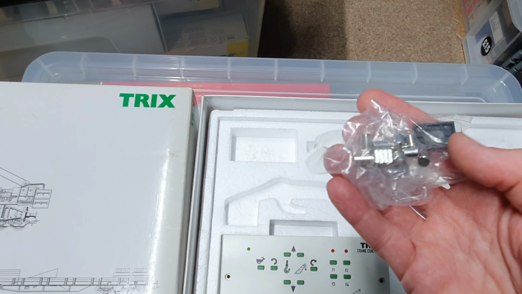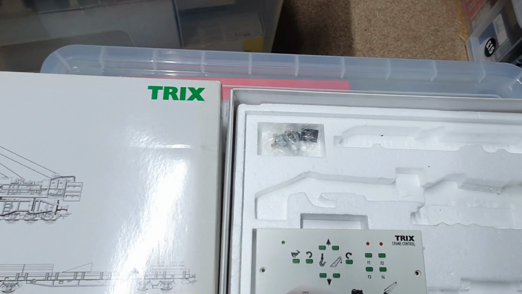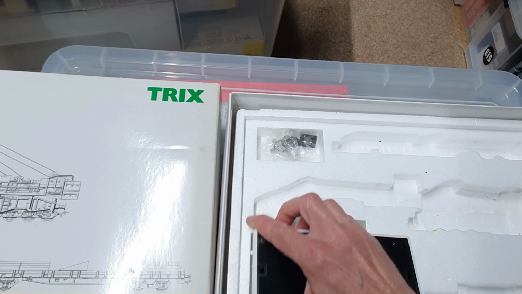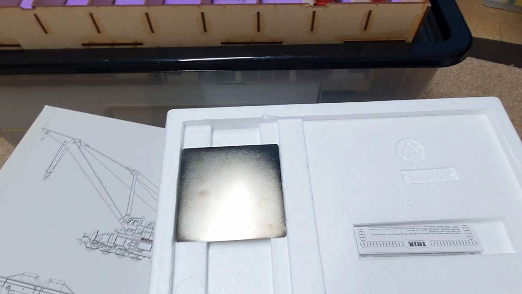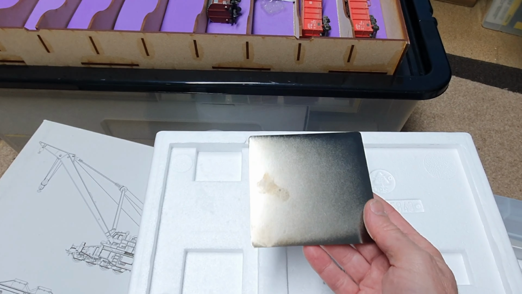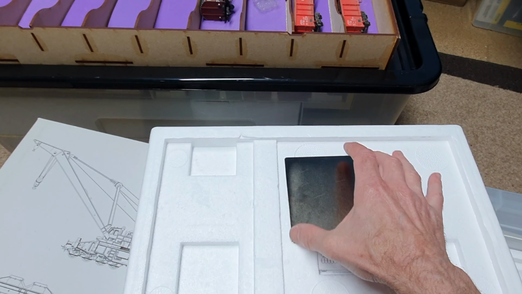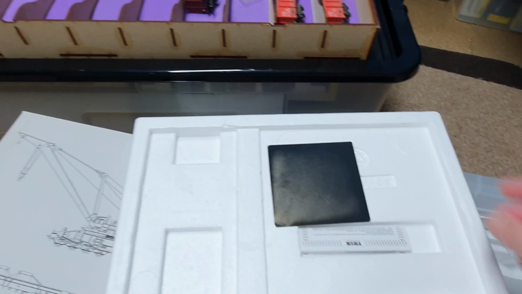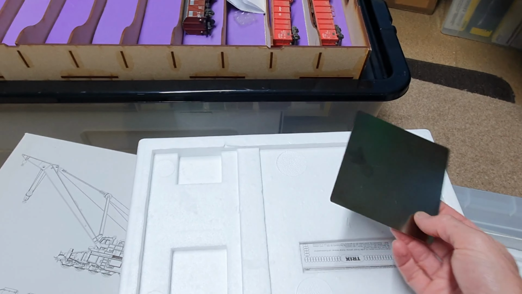There are all the magnets. The magnets hook onto a plate. You also get a metal plate with this, which will be buried below the isolated track section. Then the feet will stick magnetically, holding onto this base plate to stop the crane tipping over, on Marklin C-track.